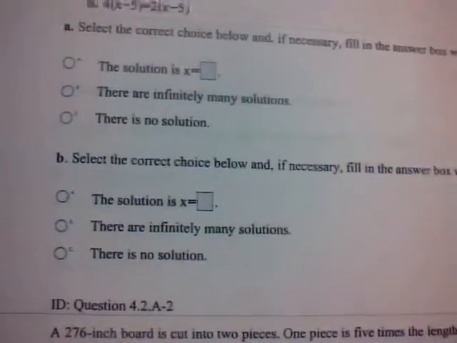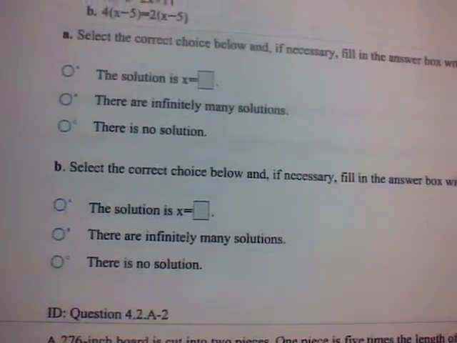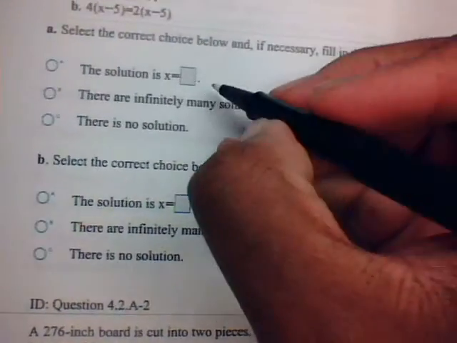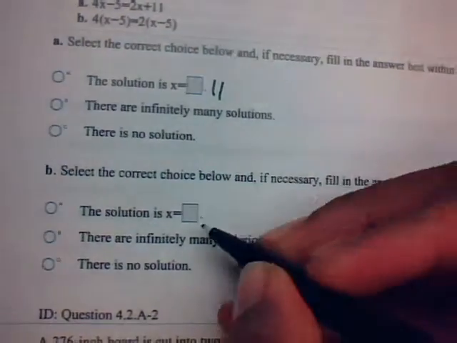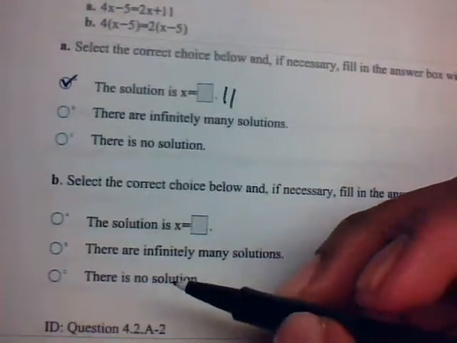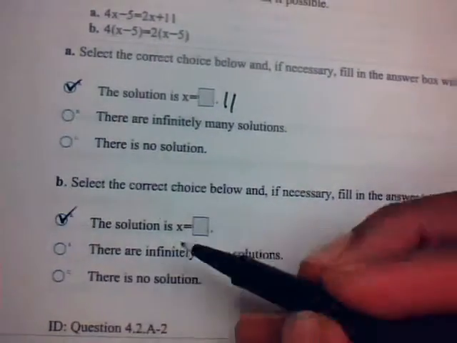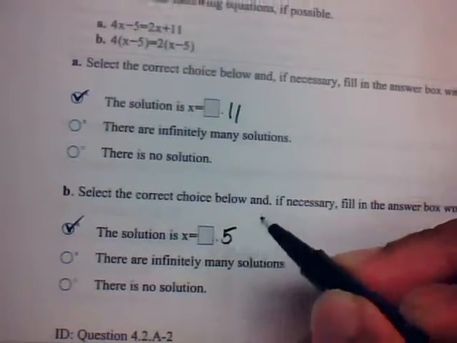So to answer both parts A and B, the solution is x is equal to 8 in part A, and then you'll check that off. And we do have a solution there. The solution there will be x is equal to 5.